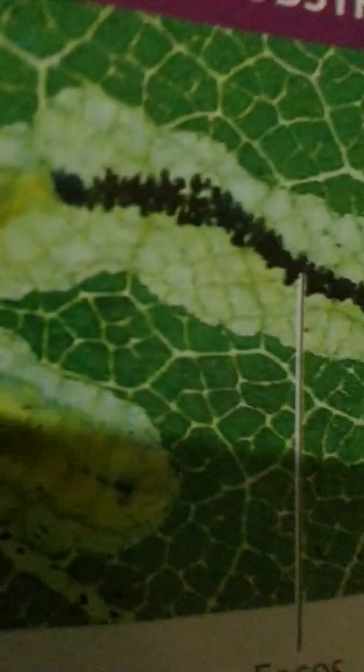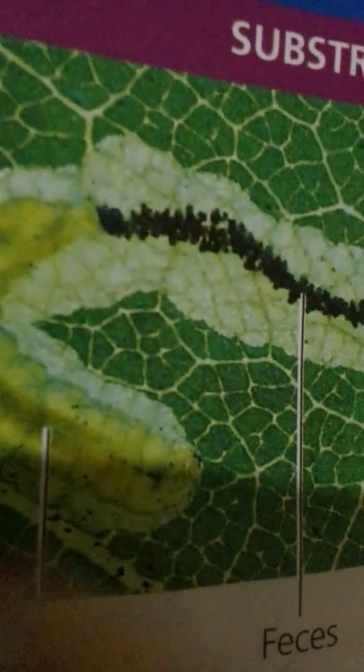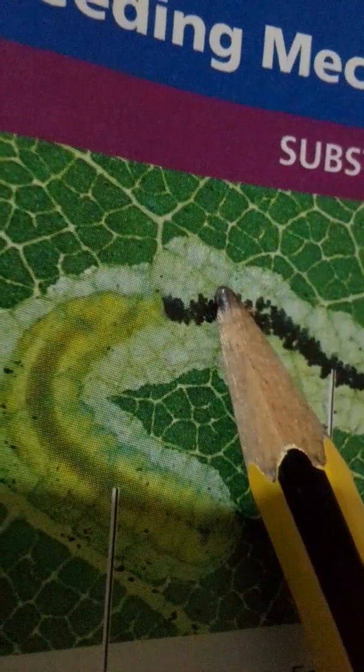Notice the second one, substrate feeders. Substrate feeders are animals that live in or on their food source, eating their way through the food. This leaf miner caterpillar, the larva of a moth, is eating through the soft mesophyll of an oak leaf, leaving a dark trail of feces in its wake. Other substrate feeders include maggots, fly larvae, which burrow into animal carcasses.